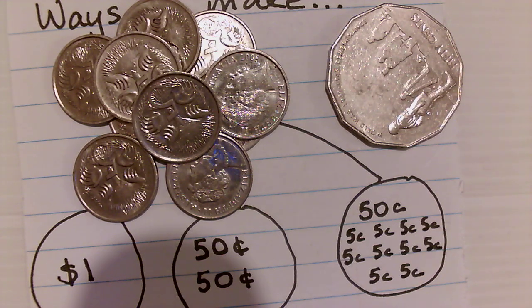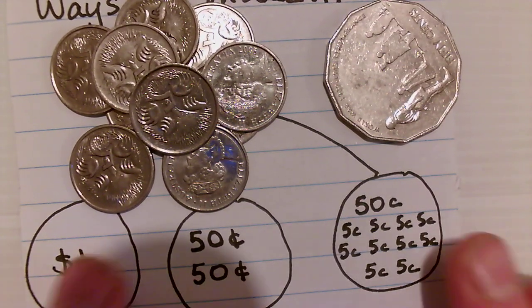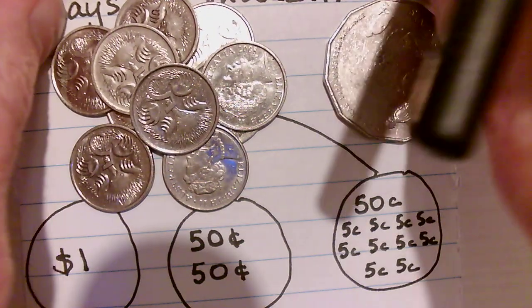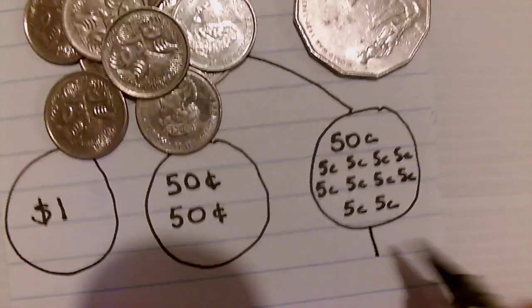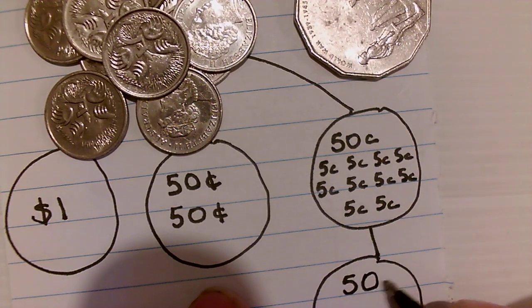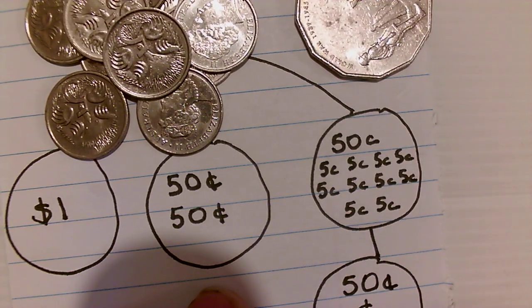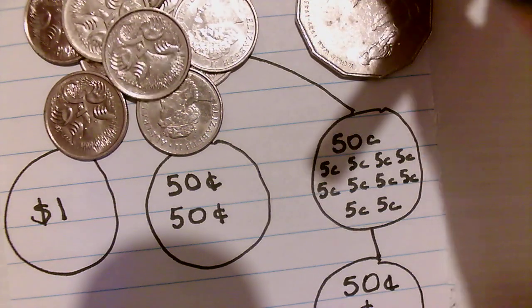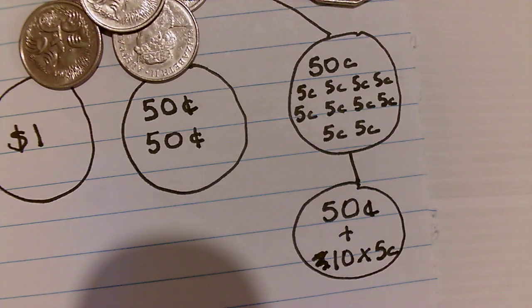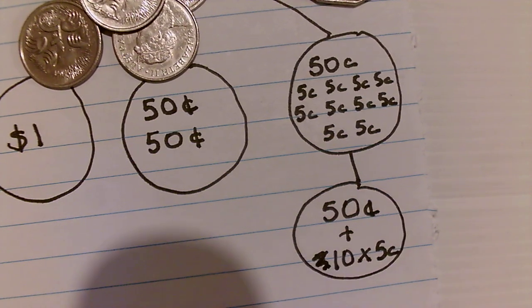All right. Now, some of you might be thinking, what is Kerry doing? Why is she writing 5 cents out that many times when instead you could do this? This would be a good way to do it. We could have 50 cents plus 10 times 5 cents. So we've got 50 cents plus 10 times 5 cents. It's probably a bit quicker, isn't it?